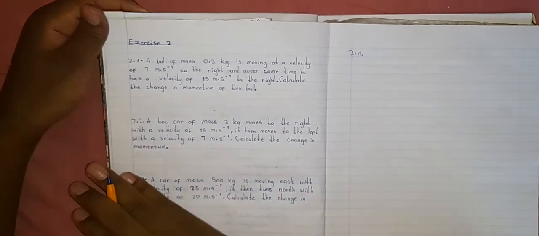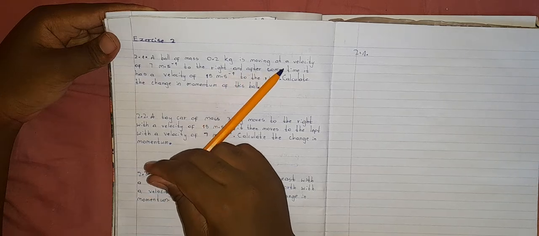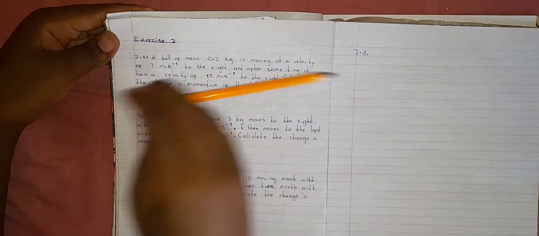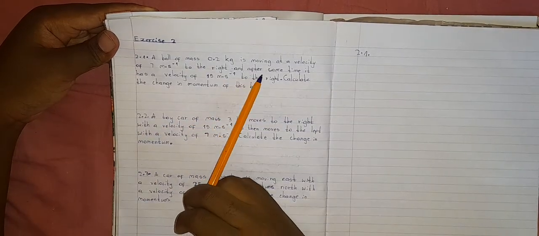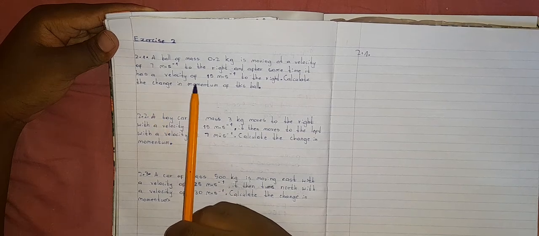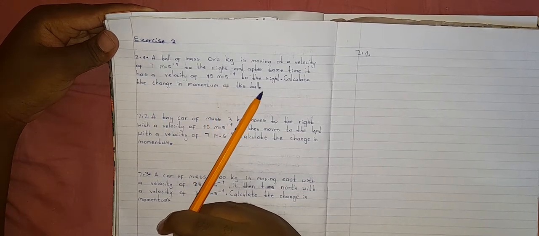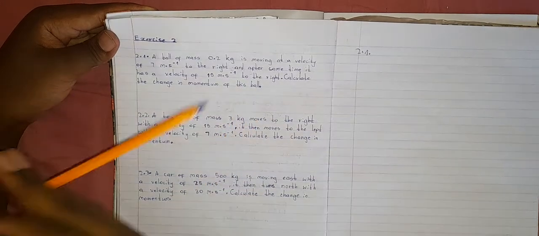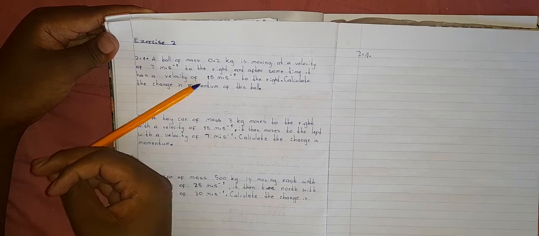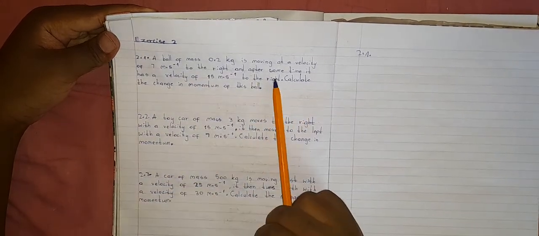2.1. It says here, a ball of mass 0.2 kg is moving at a velocity of 7 meters per second to the right. That means to the right. And after some time, it has a velocity of 15 meters per second to the right. So it was initially moving to the right, and as it is moving to the right, it gains some velocity. Still moving to the right, remember.